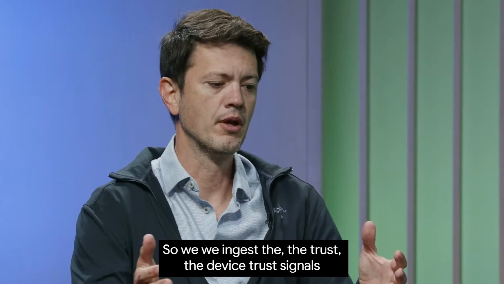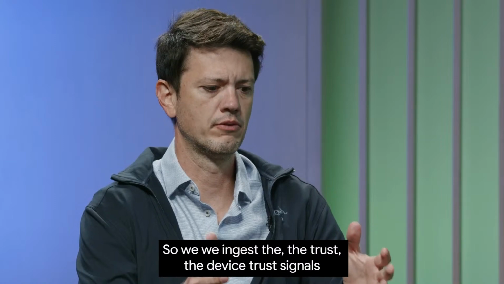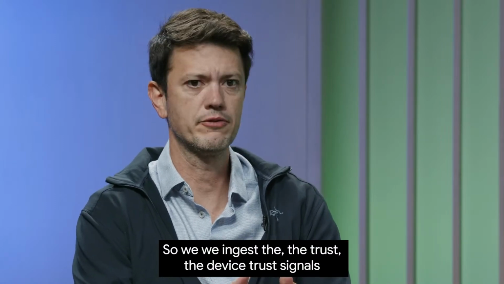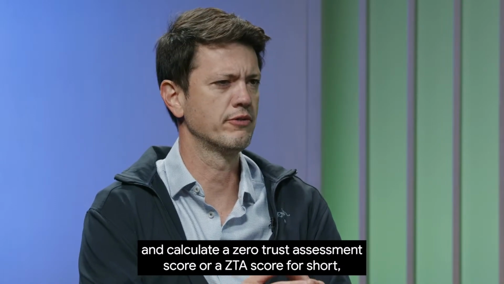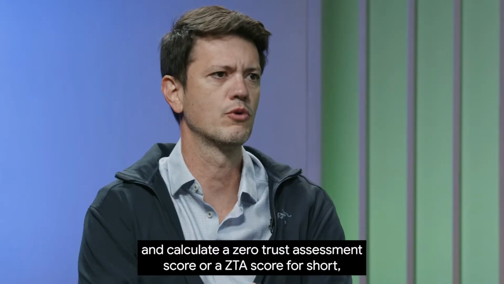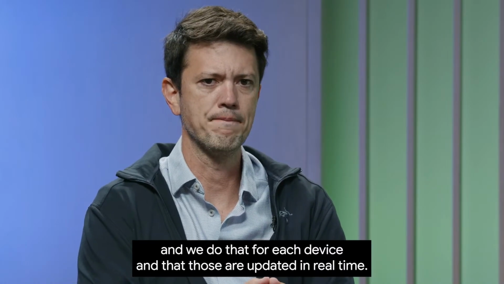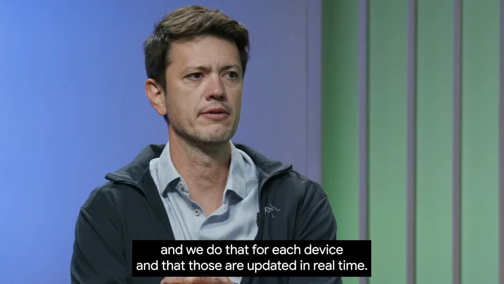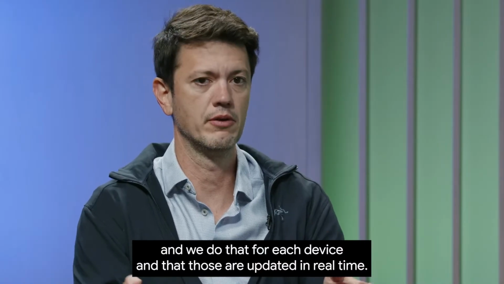Right. Yeah. So we ingest the device trust signals and calculate a zero trust assessment score, or a ZTA score for short. And we do that for each device, and those are updated in real time.